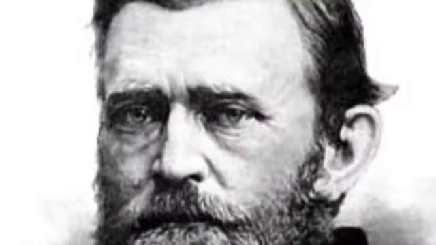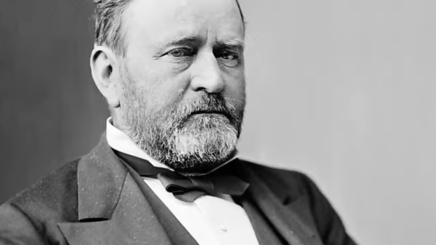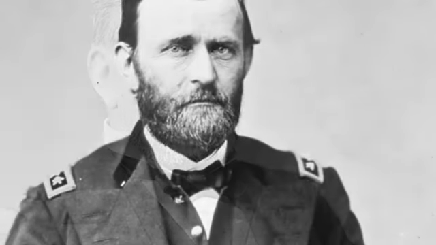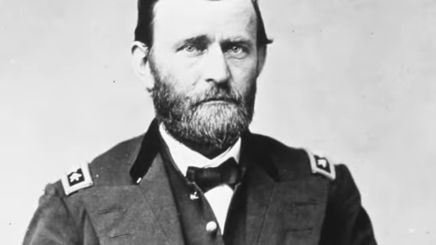General Ulysses S. Grant was born on April 27, 1822, in Point Pleasant, Ohio. To his friends, he was known as Sam. He was a good captain during the Mexican War in 1846. When the Civil War began in 1861, he jumped at the chance to volunteer for military service in the Union Army. He became general in July 1861.